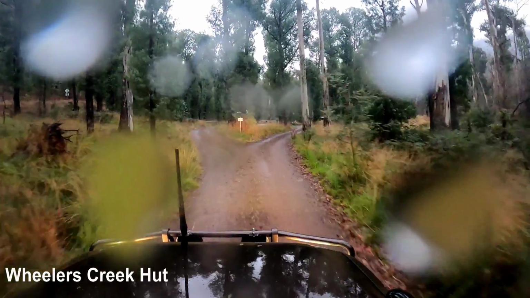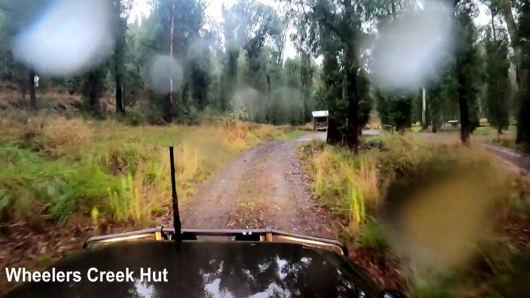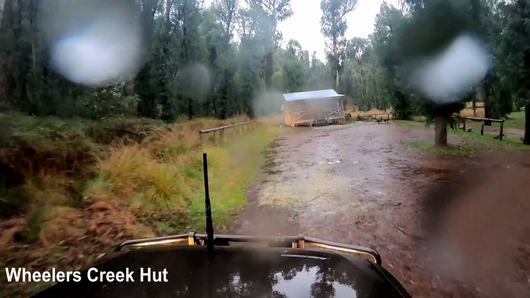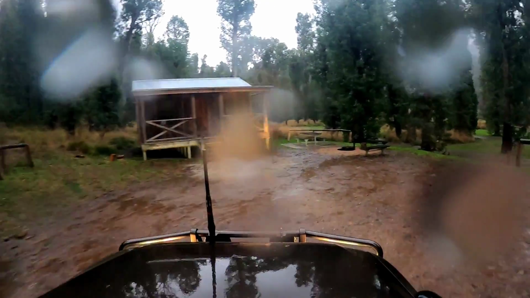And what a pleasant sight this was, coming in to somewhere where we knew we could get some shelter from the weather. Our swags are up on the roof, thoroughly wet through at this stage from the rain that they've been in for the last few hours.